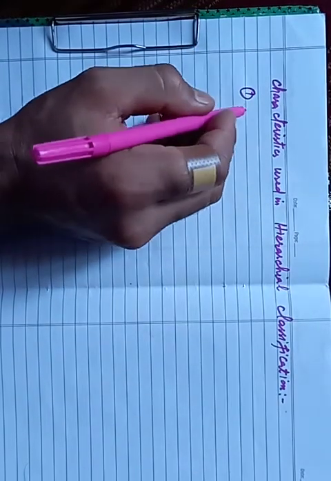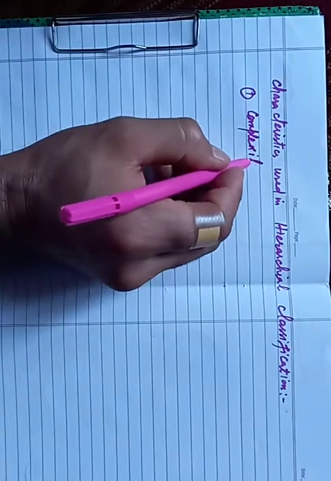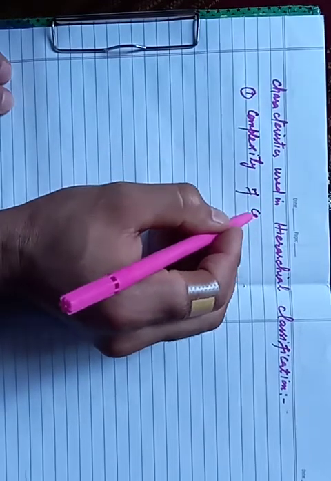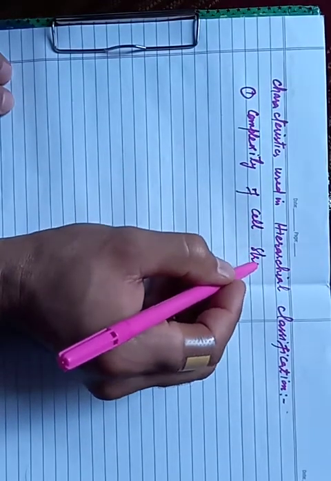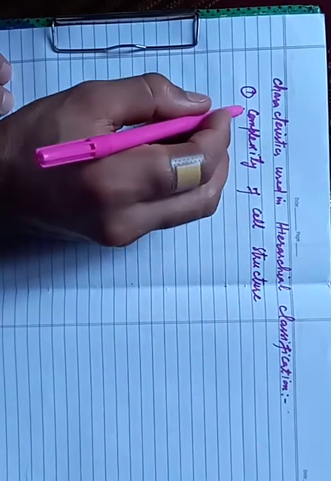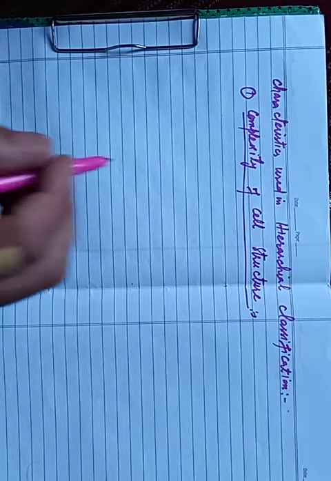We have different characters for that. Number one is the complexity of cell structure. While classifying organisms, the first character that we take into consideration is the complexity of cell structure. By this we mean whether the organism is a prokaryote or a eukaryote.